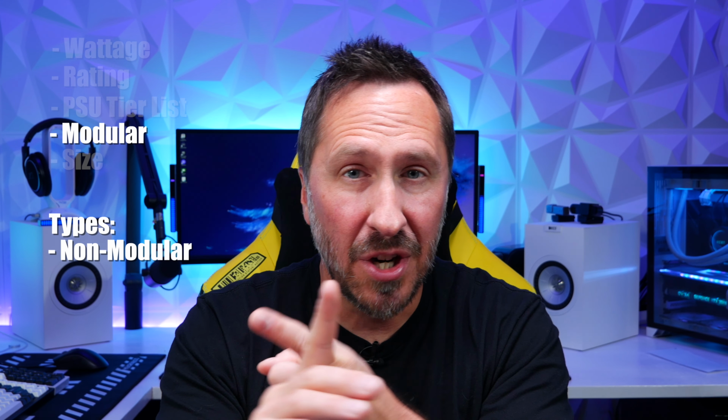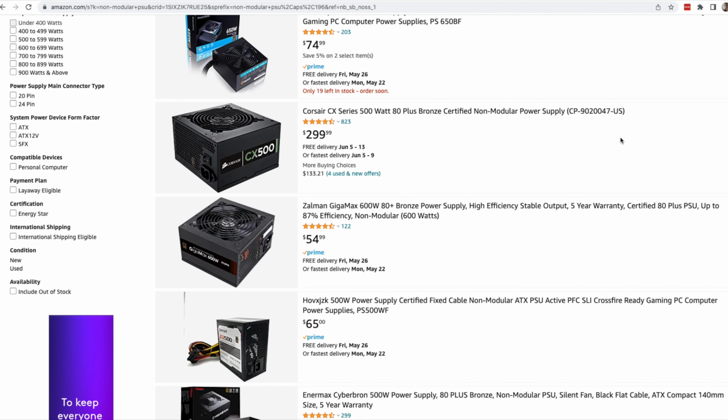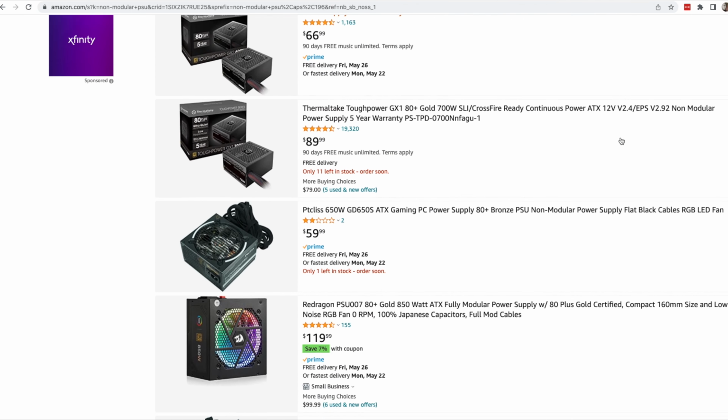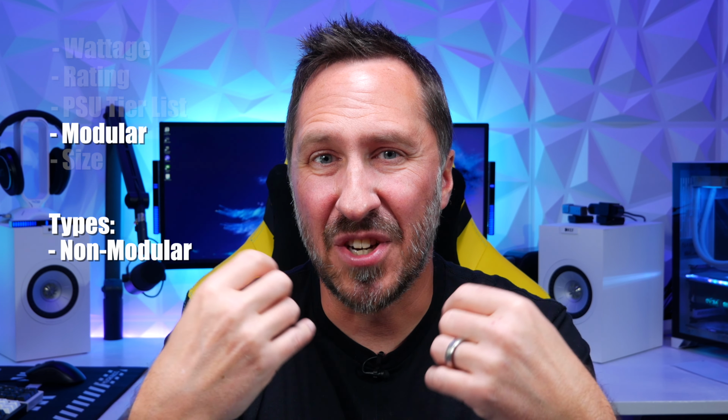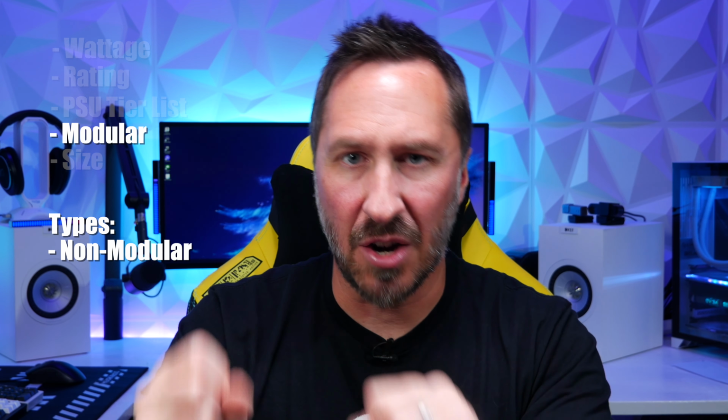There are three types of modular PSUs. We have a non-modular, and this one is basically where all the cables are already connected and you can't remove them. These are still great PSUs, they're just usually cheaper, so if you're on a budget, you can choose a non-modular PSU. The only thing I don't like about it is if you're not using a cable, you can't just remove it, so it's kind of hard to cable manage and tuck away some of those cables that aren't being used.